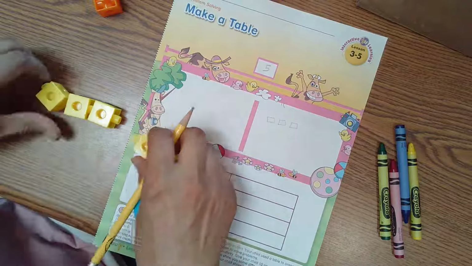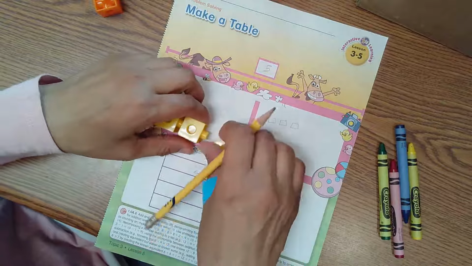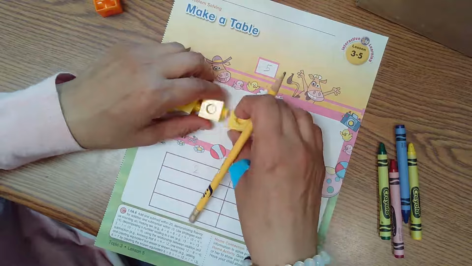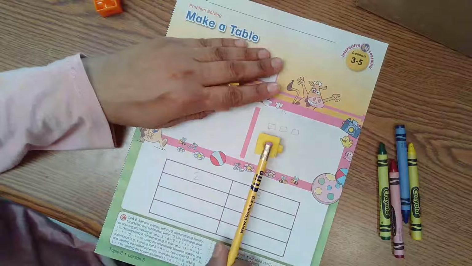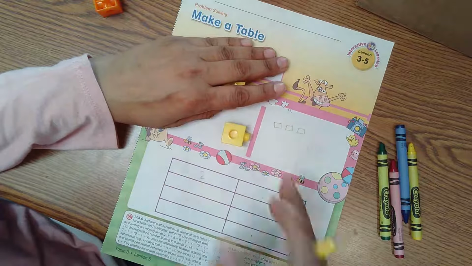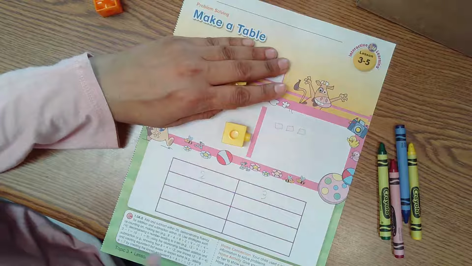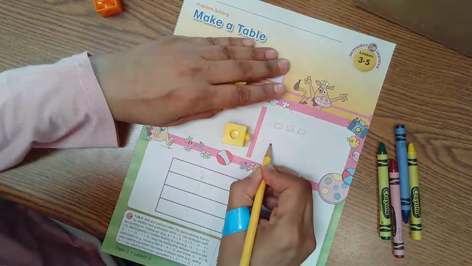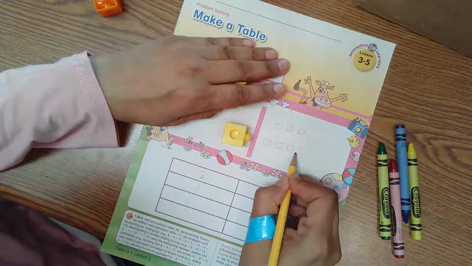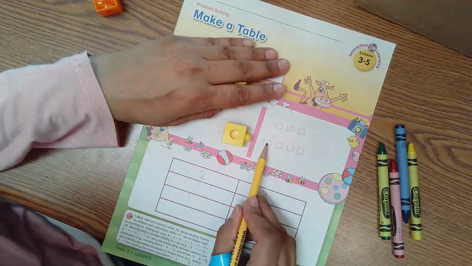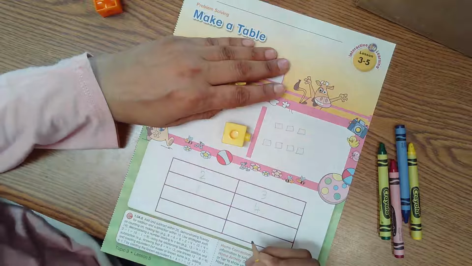All right. Here's my 5 again. The part I know is 1. So this is the part I know, 1. So how many missing? 2, 3, 4, 5. How many counters did I draw? 1, 2, 3, 4. Very good.